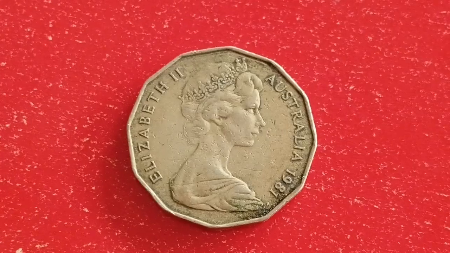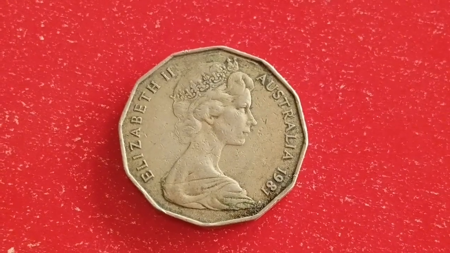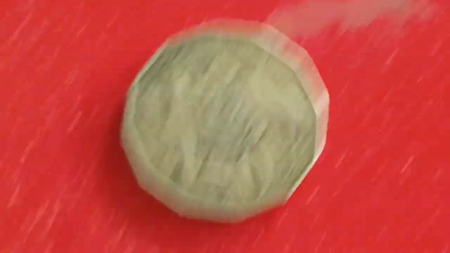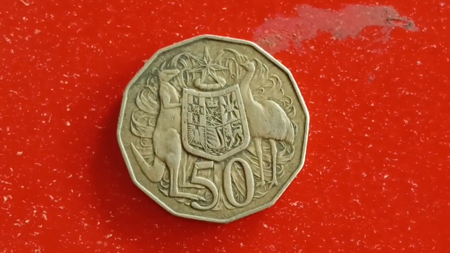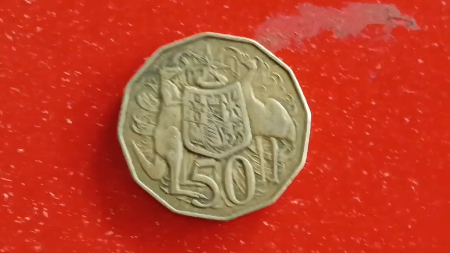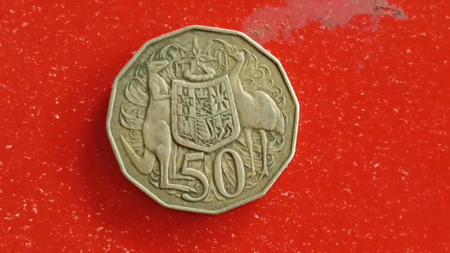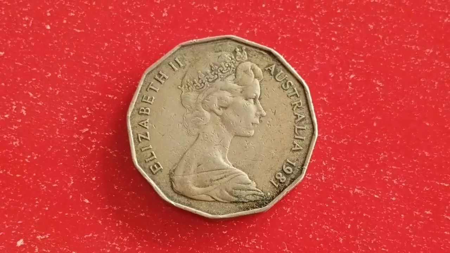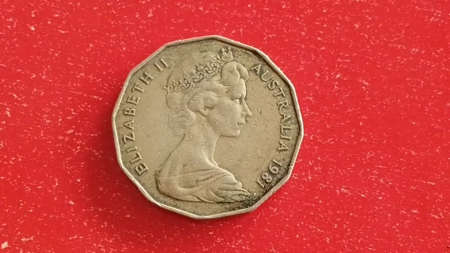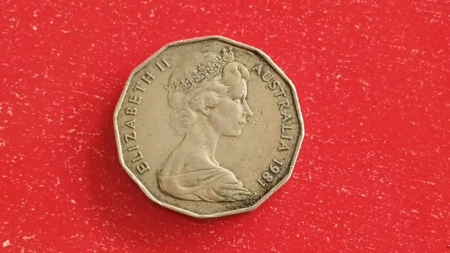The designs used on the coin also reflect Australian identity. The obverse featuring Queen Elizabeth II represents Australia's connection to the British monarchy and the Commonwealth, while the reverse showing the Australian coat of arms highlights national unity and pride with symbols such as the kangaroo and the emu. These elements remain consistent, reinforcing recognition and trust in the currency.